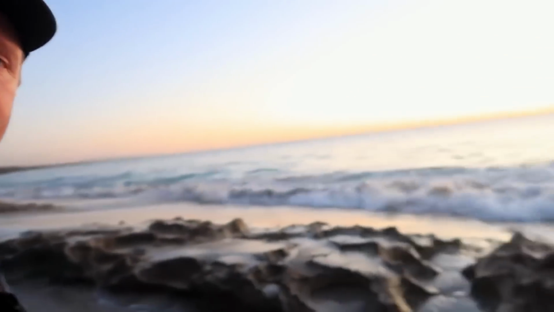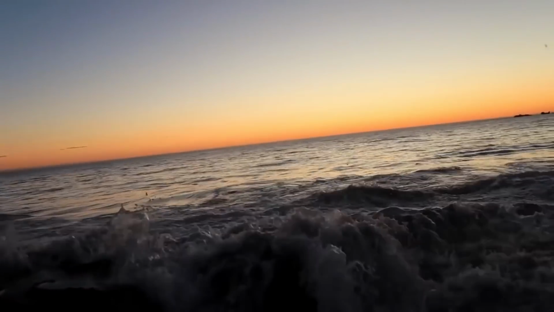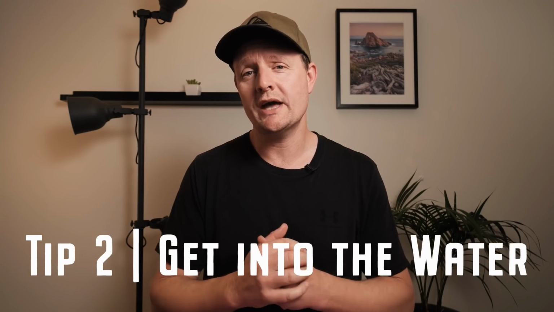One of the really interesting features that I like to photograph when I'm shooting seascapes is the moving water. Ooh, let me just steady things as the water goes past me, and here comes another big wave. And so tip number 2 is to make sure you get wet.